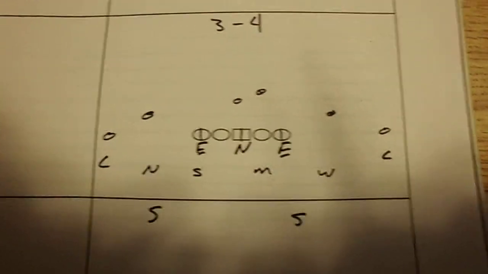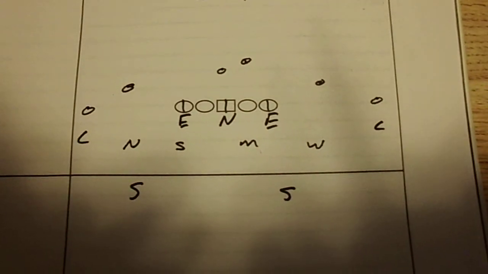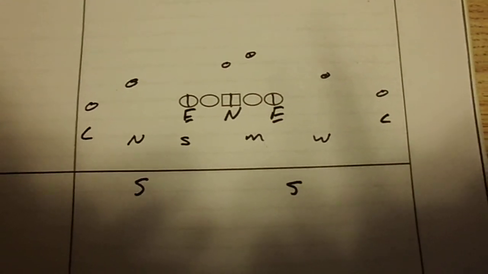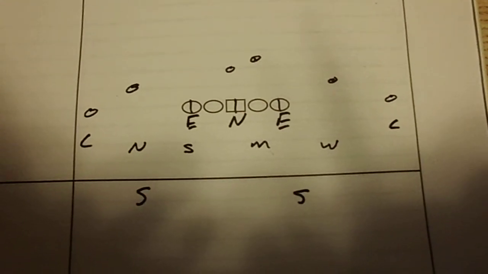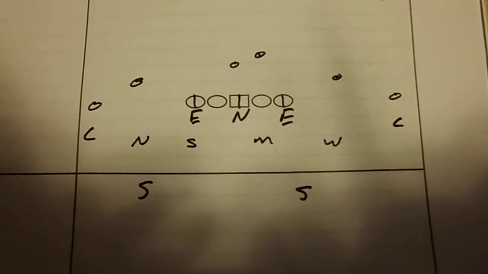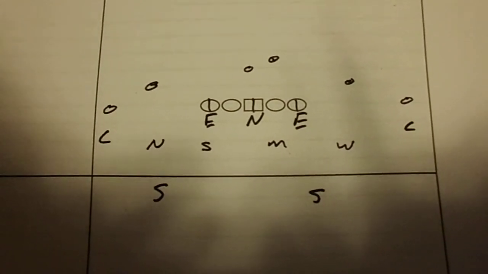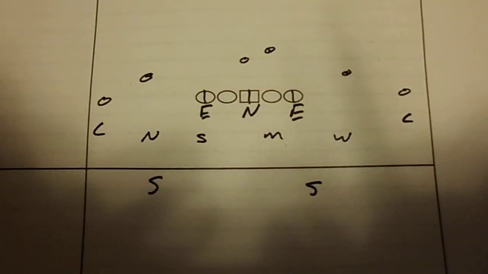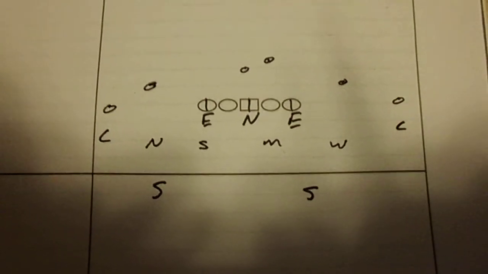In the 3-4 defense, there can be a variety of coverages, just like the 4-3. You can have a base cover 4, cover 3, man. It all just depends on what pressure is being run, if there's a zone blitz, personnel, formation sets, whatever it may be. But typically, this defense can be very multiple in coverages.